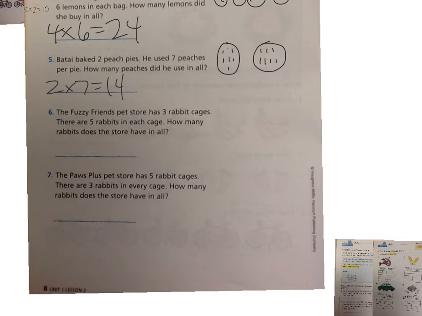Alright, so number 6 says, the Fuzzy Friends pet store had 3 rabbit cages. There are 5 rabbits in each cage. How many rabbits does the store have in all? 1, 2, 3, 4, 5. Okay, so hopefully you know it's 3 cages with 5 rabbits in each, which equals 15.